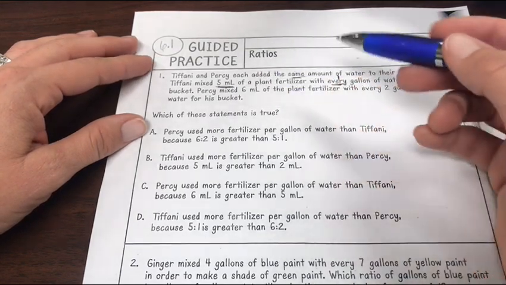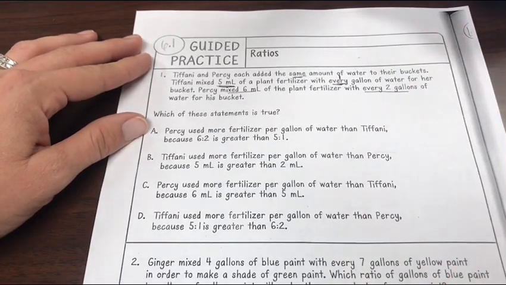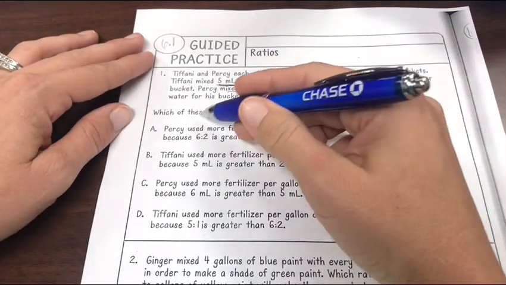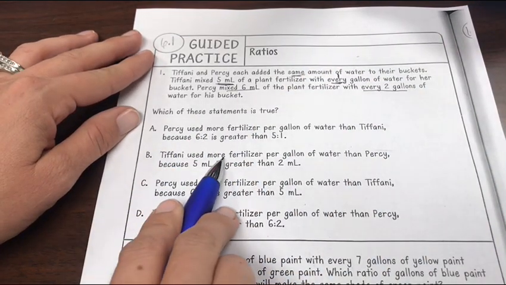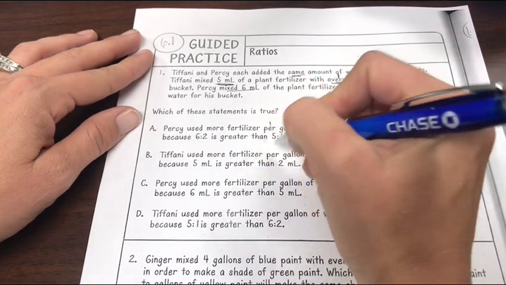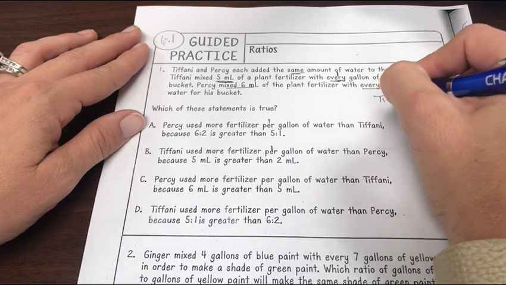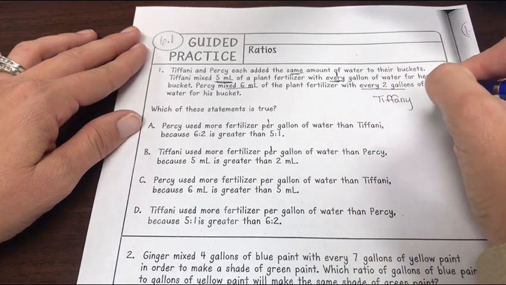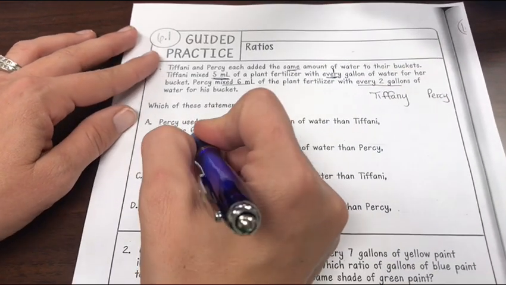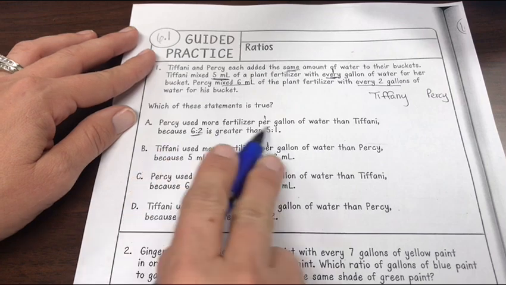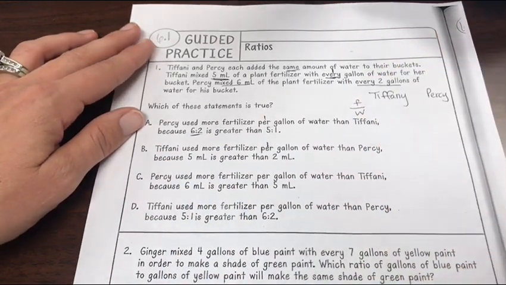Every gallon of water for her bucket. Percy mixed 6 milliliters of plant fertilizer with every 2 gallons of water for his bucket. Which of these statements is true? So it's talking about who is using more fertilizer per gallon of water. Remember, per means 1. All right, so I'm going to write Tiffany, and I'm going to write Percy, and it's looking like it's comparing fertilizer to water. So I'm going to go ahead and put fertilizer to water.